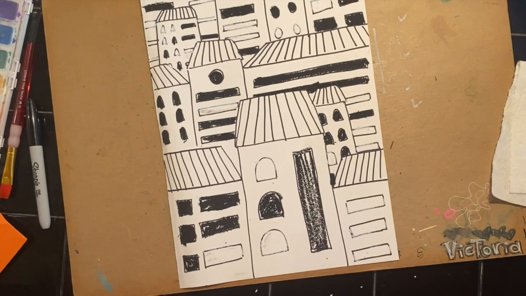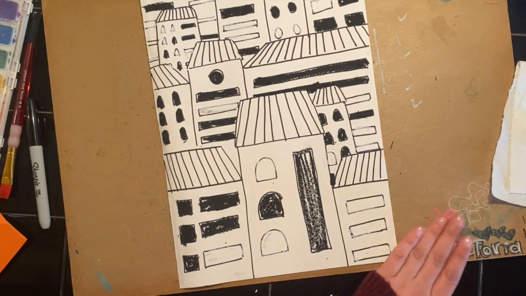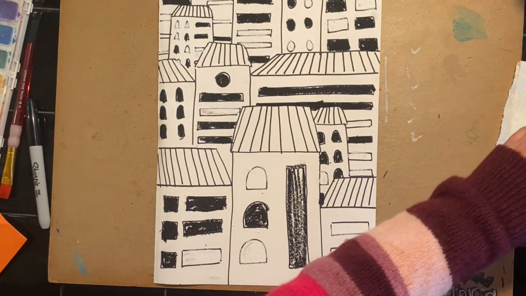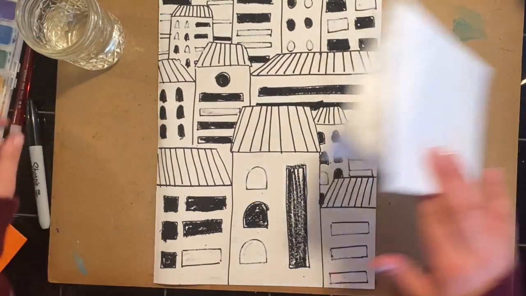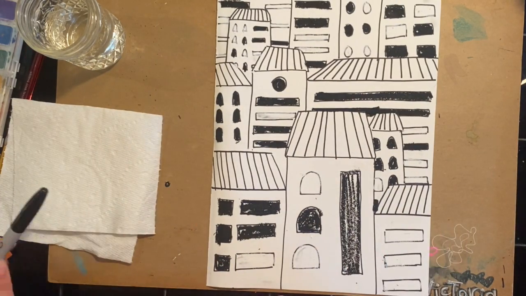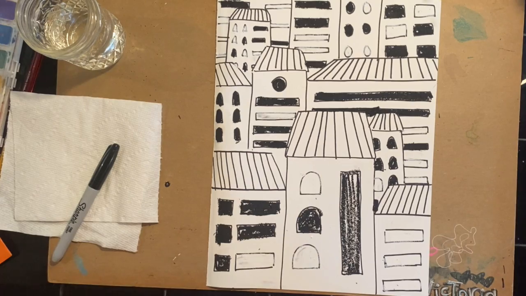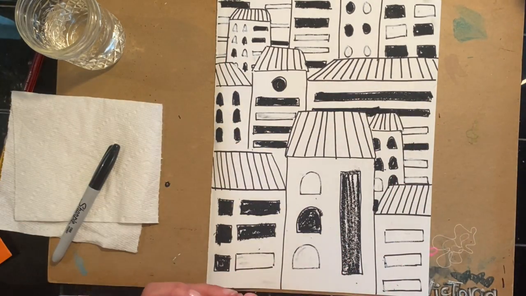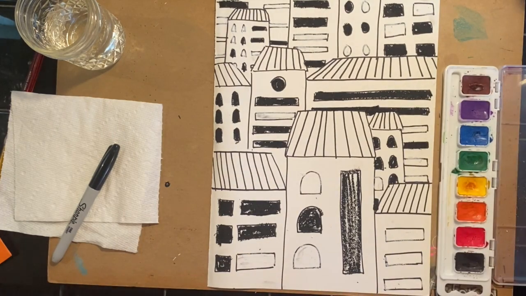So now for watercolor, we need water, a little paper towel, we need our paintbrush, and pretty much that's it. You will get to choose what colors go where. We're just gonna cover the entire city landscape with tons of color.